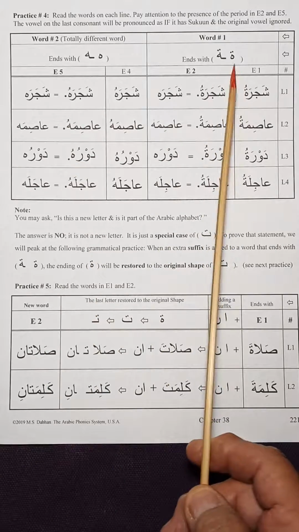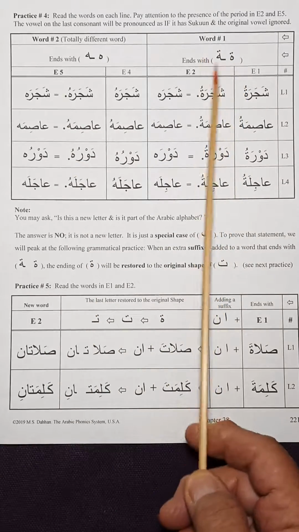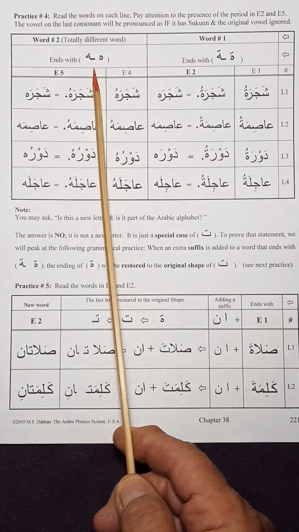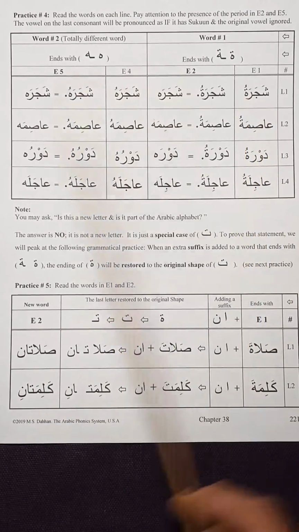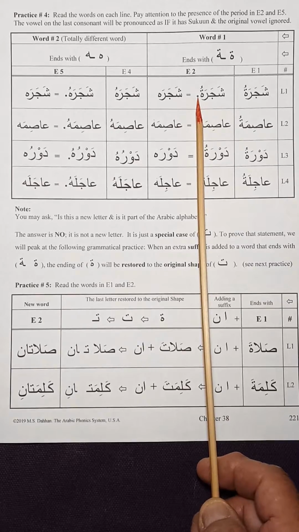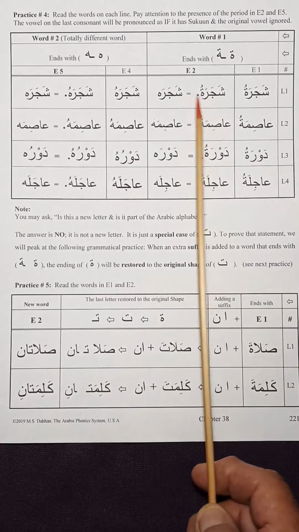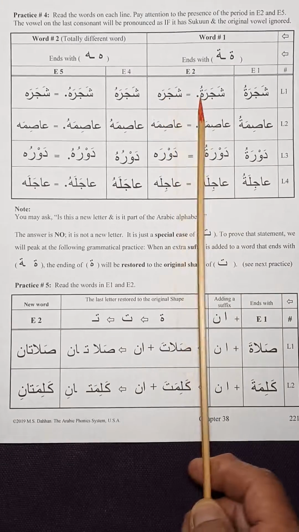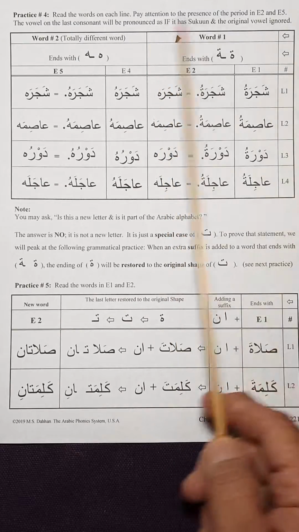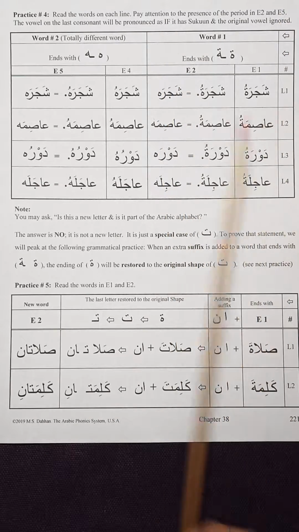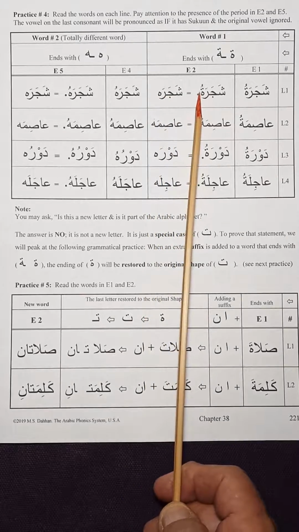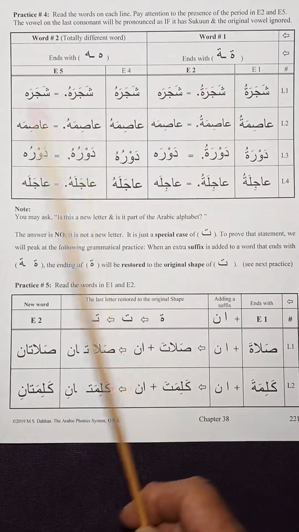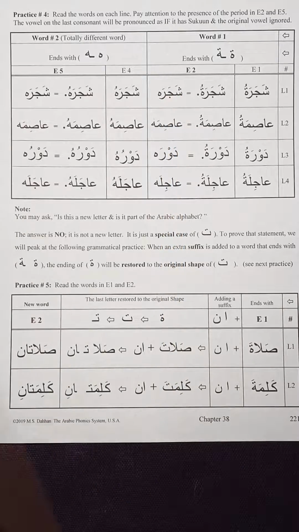Basically, we want to know the difference between this and this. Here we have an example: shajara with a period, a dot. So what will happen? We pronounce it as it was, like this. Okay. All right. Here we go. Shajara. You remember, we get rid of the dots, we ignore the vowel, and it becomes shajara.